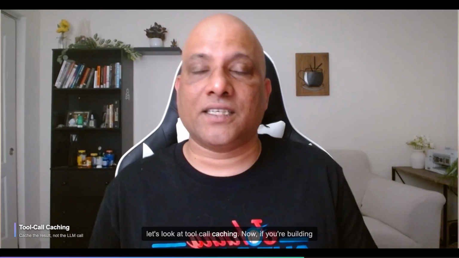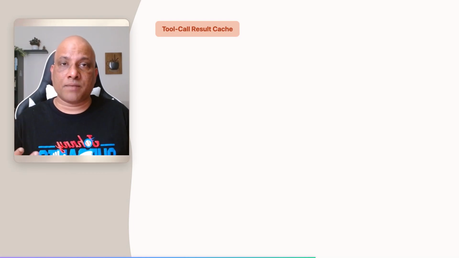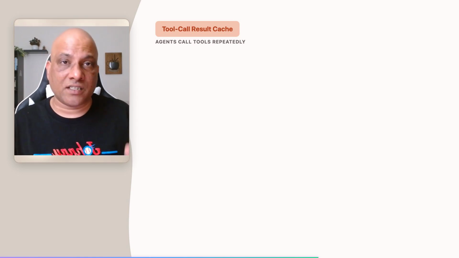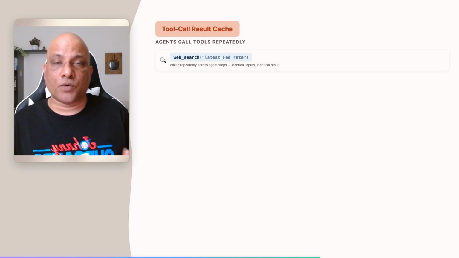Let's look at tool call caching. If you're building agents, this one is simple to understand and surprisingly often overlooked. Agents make tool calls. This can be your weather API call, user profile read, or knowledge base lookup. Sometimes in a reasoning loop, agents make the same tool calls with the same input parameters multiple times, and that's wasted latency and wasted API calls. Why would you want that?